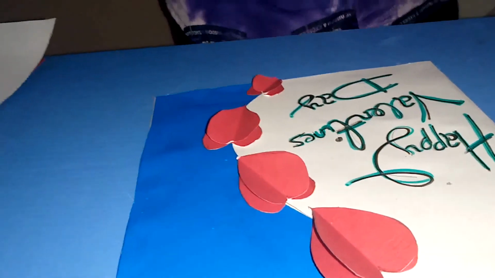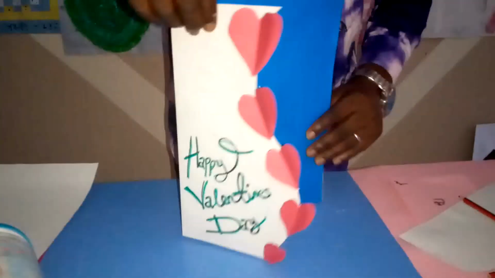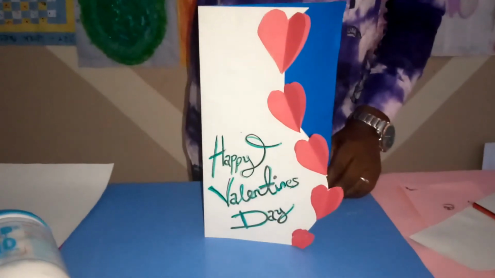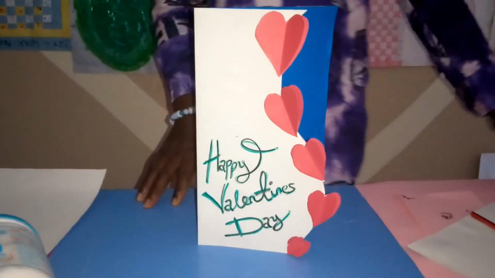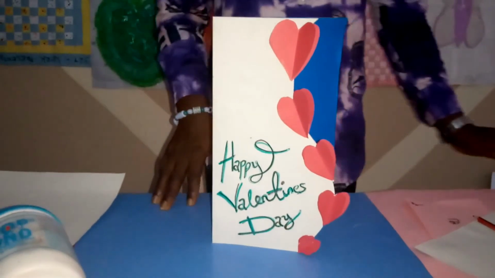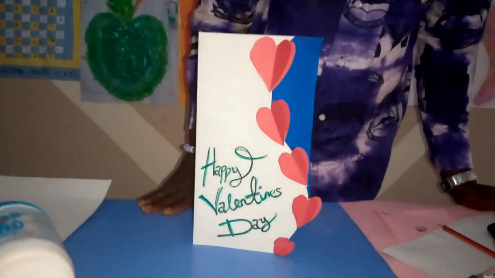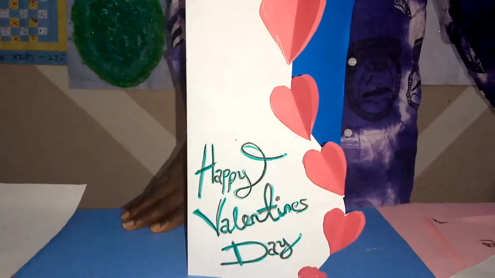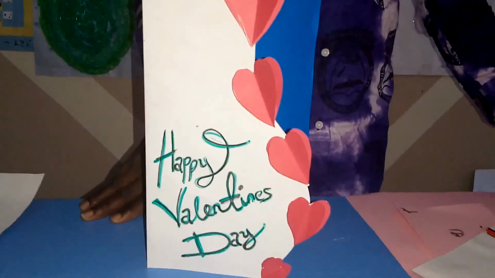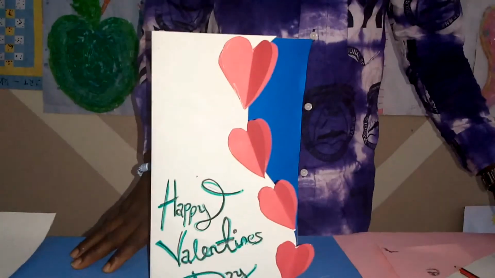Alright, now with this we've come to the end of our class. You see, this is a greeting card meant for Valentine's Day. Okay? So I will give you the same assignment to do at home. Make yours more creative and more beautiful and colorful than what we have done in class.